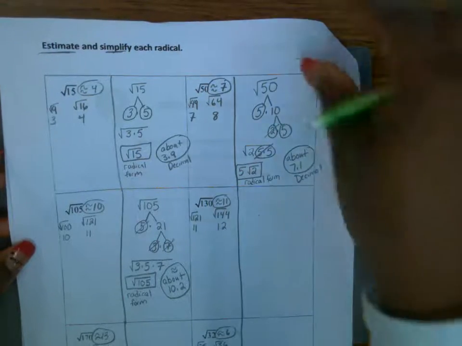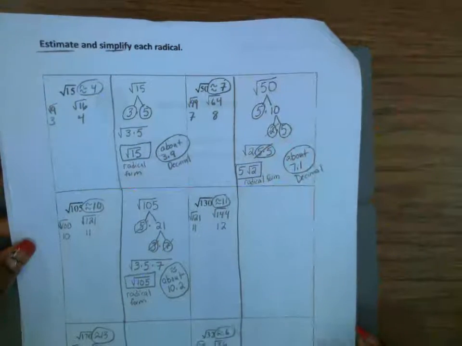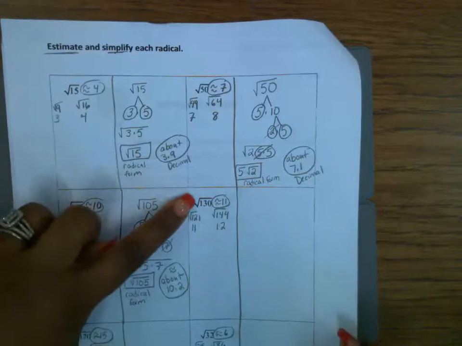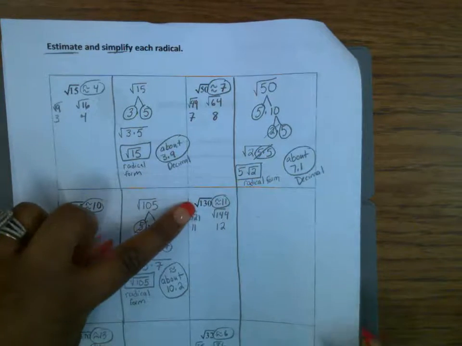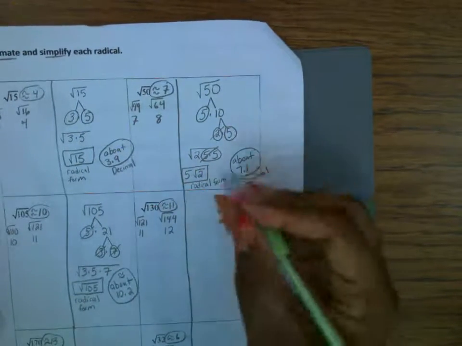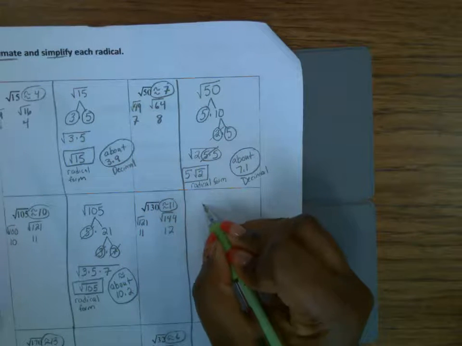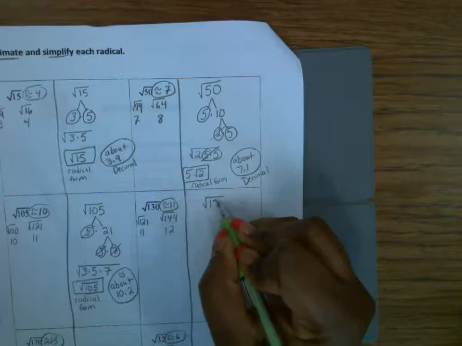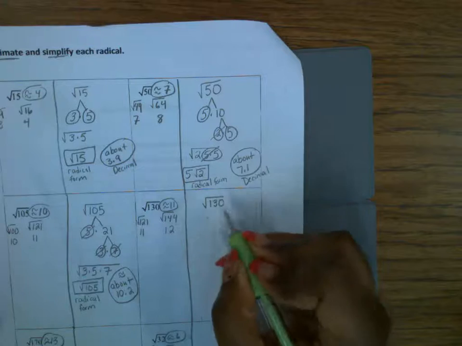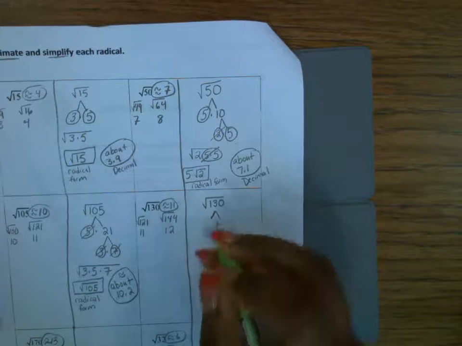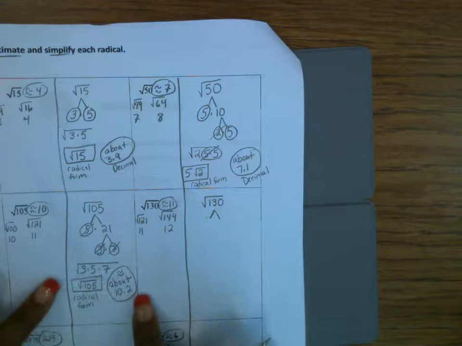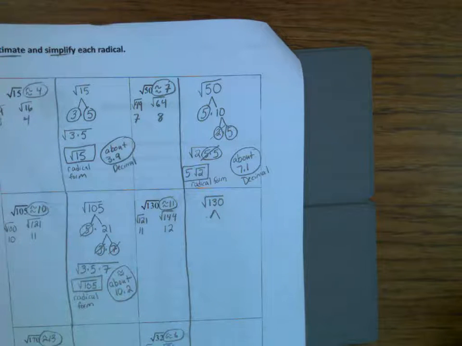All right, so now I want to see if you can do 130, the square root of 130 on your own. See if you can simplify it. You're going to copy down 130, and you're going to draw a factor tree and do the same thing that we did here. Okay? All right, I'm going to pause to give you time to do that.